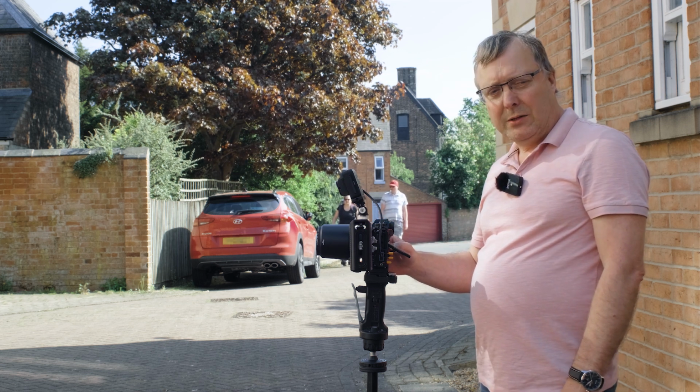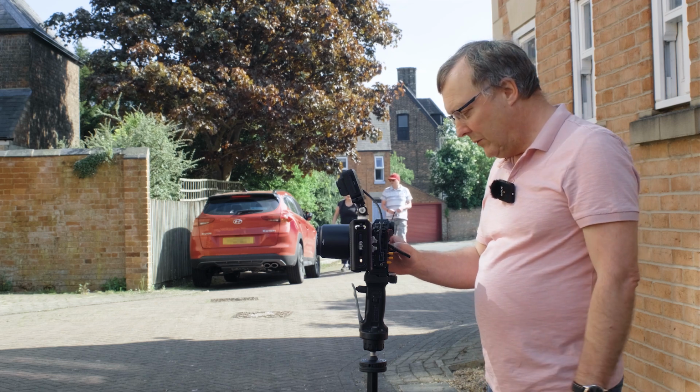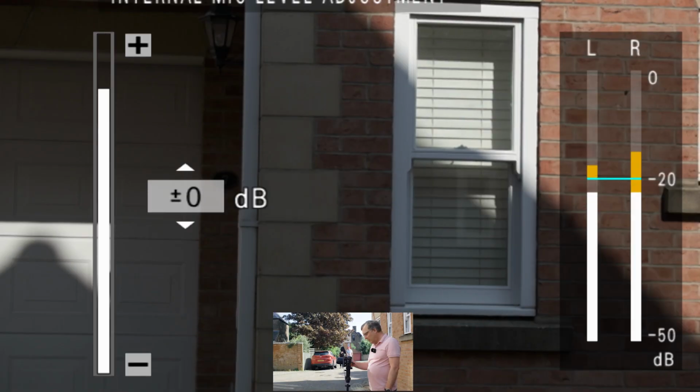So to answer those two questions, what audio levels do you need to set? Whether you're setting the internal levels or the external levels, you want to keep those audio levels, the yellow or the orange, bouncing around between the -20 and 0. So it's going to be around about -12, -8. So you want to keep it there, whether you're checking for the internal or the external.